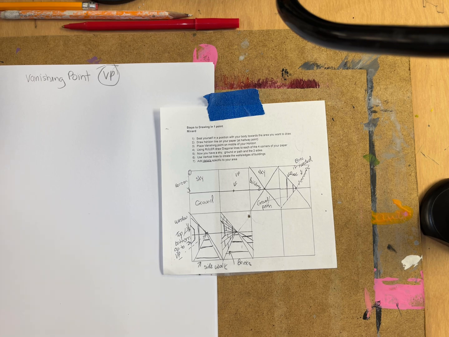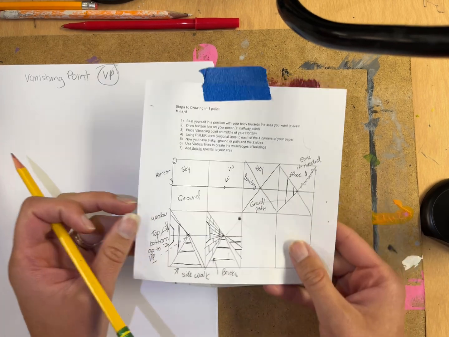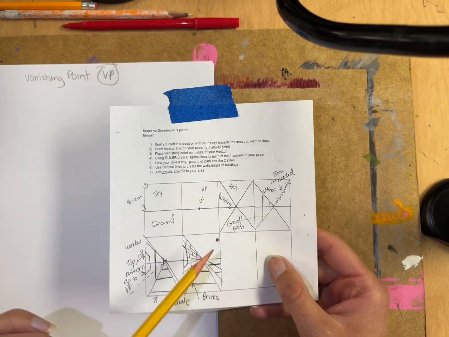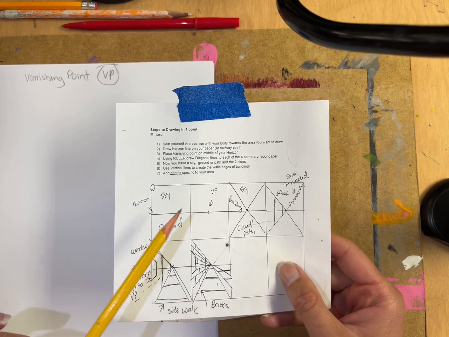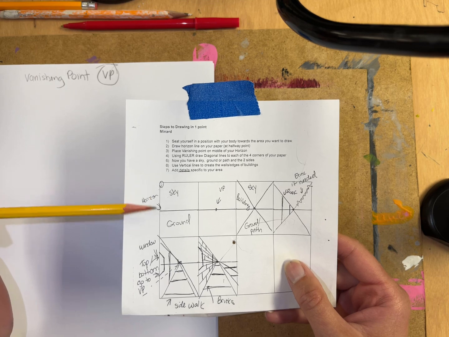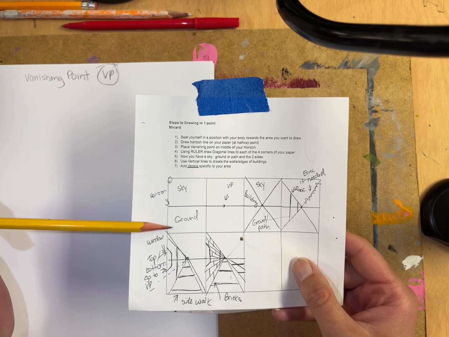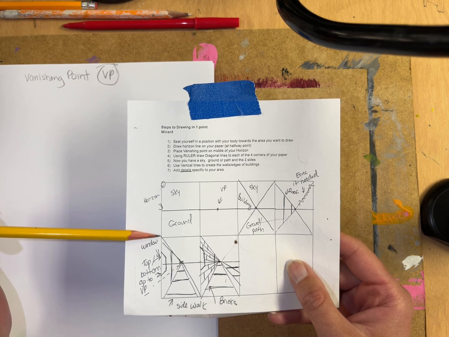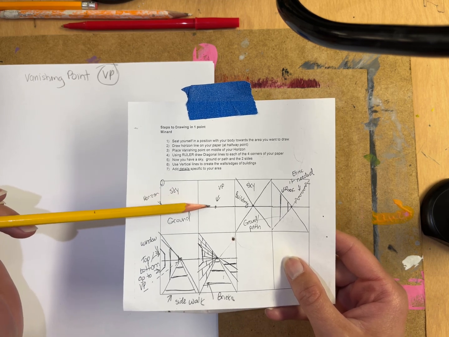This was created hundreds of years ago as a technique to show three-dimensional space on a simple two-dimensional surface like a paper or canvas. So what we have done here is we are simplifying things that we would normally think of with form into simple shapes. When we are applying the VP, we are going to first start with what's called our horizon line, that divides our sky from our ground. Then we are going to place the vanishing point.